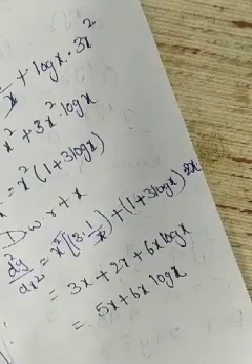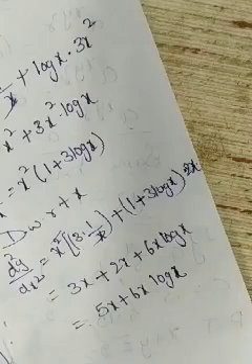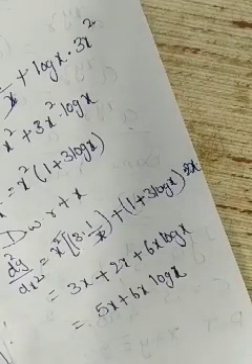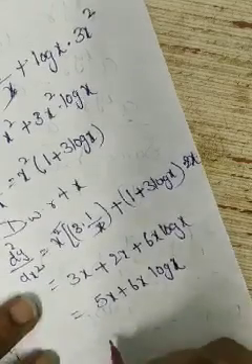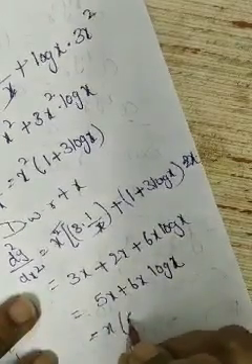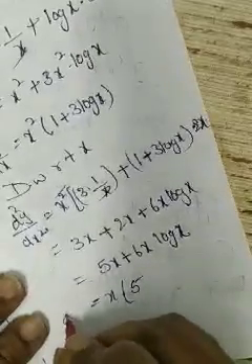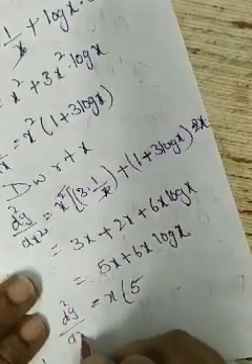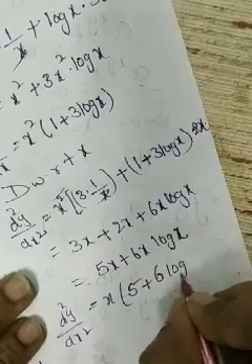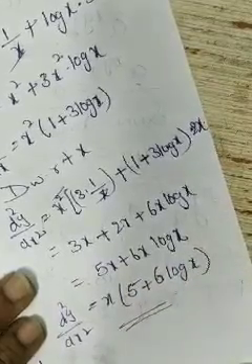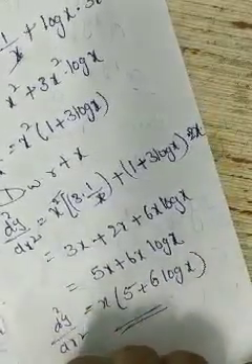Next, we can take x as common. So the left term will be d square y by dx square equals x into 5 plus 6 log x.